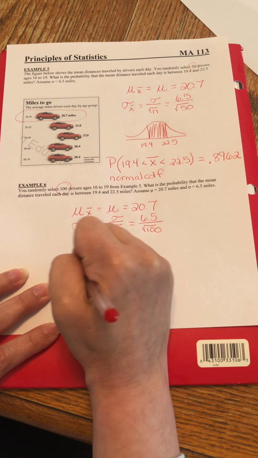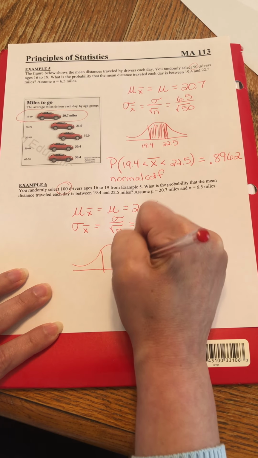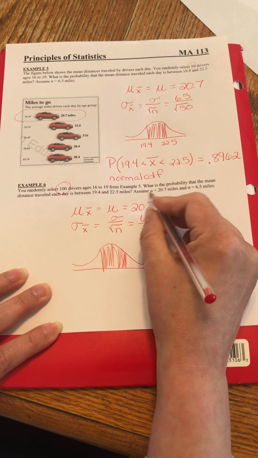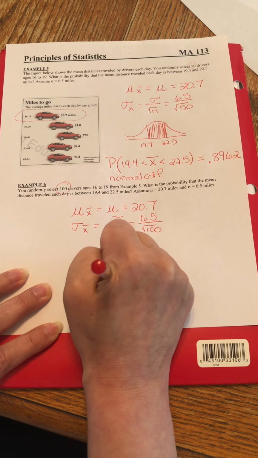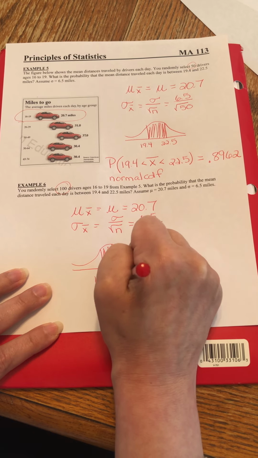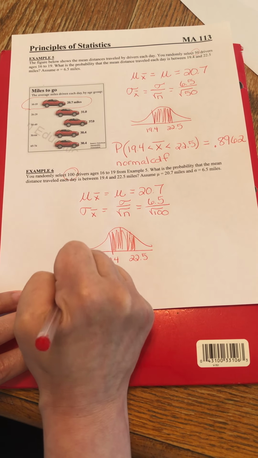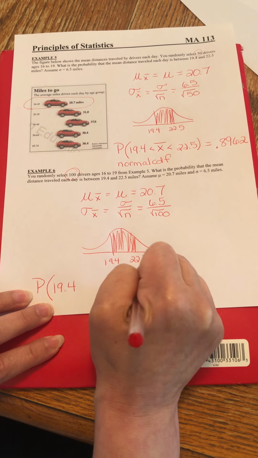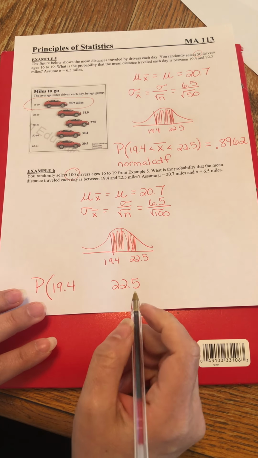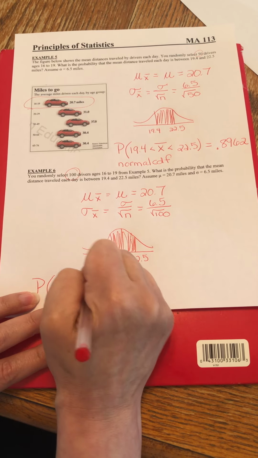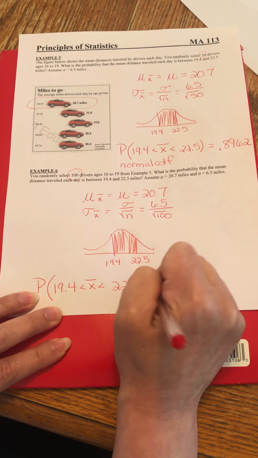I still want to know the probability of it landing between 19.4 and 22.5. So again, it's a betweener problem. 19.4, 22.5. It's not Z, it's not X, it's X bar. We always use less thans.